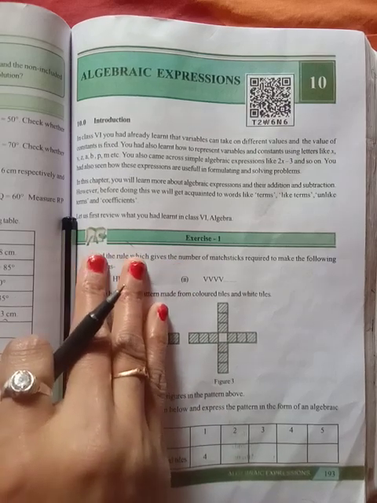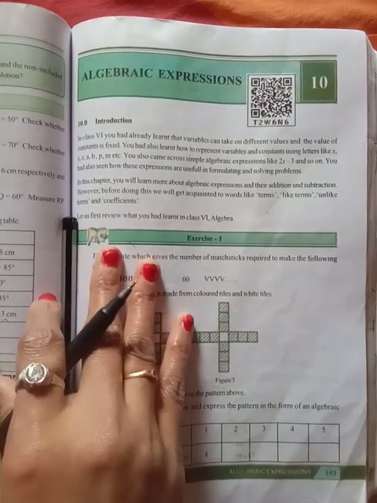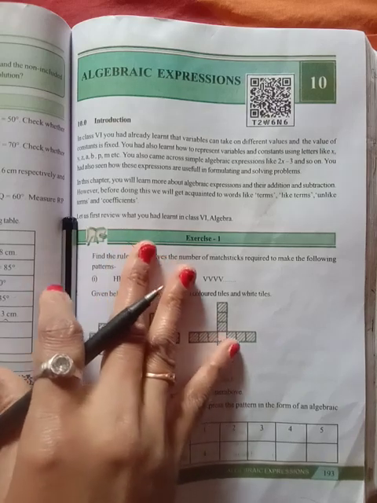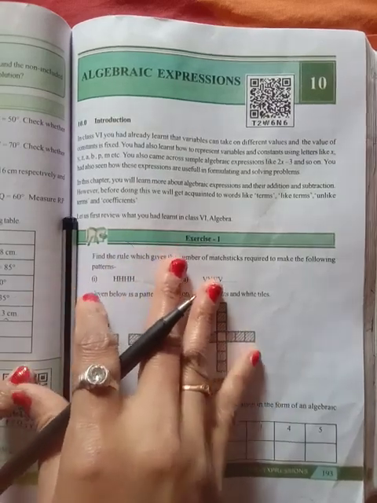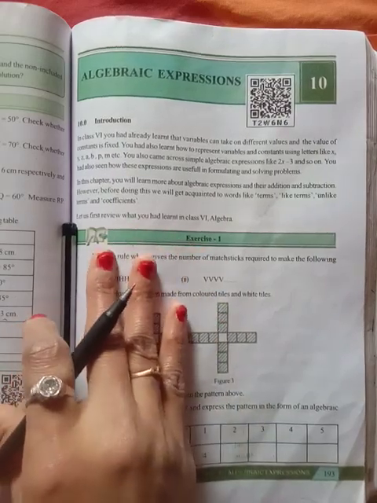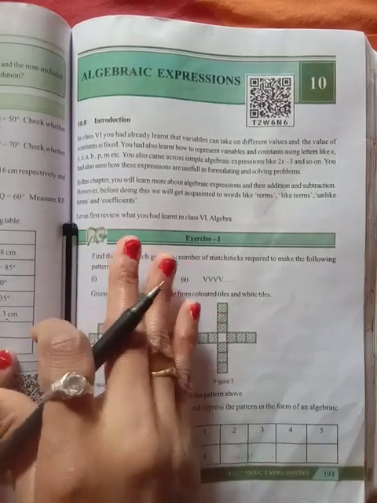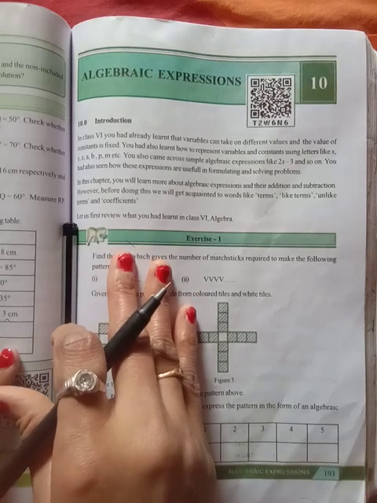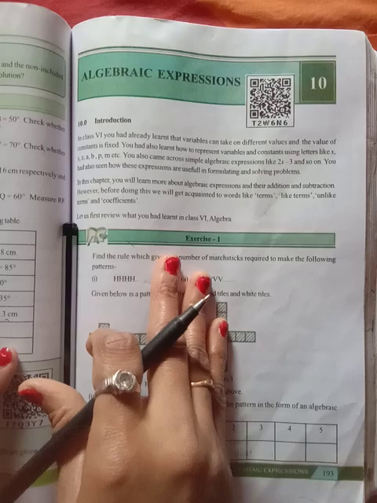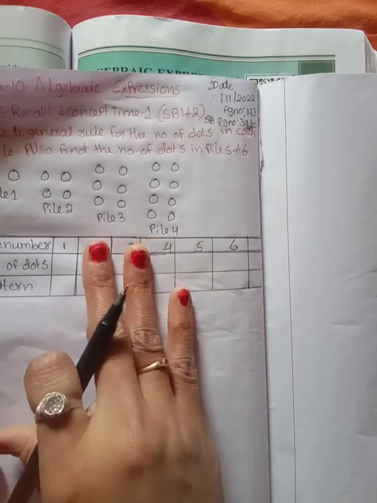But in this chapter there is a new topic: you will learn about algebraic expressions and their additions and subtractions in the 7th grade. You can add this new topic to algebraic expressions. So first of all, let us once again recall number patterns using variables and constants. Gagan Sai, do you know number patterns? Through example 1, we recall number patterns once again.